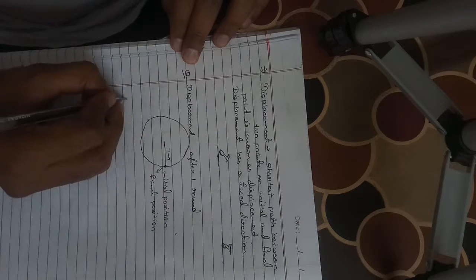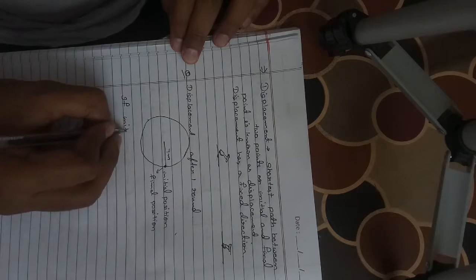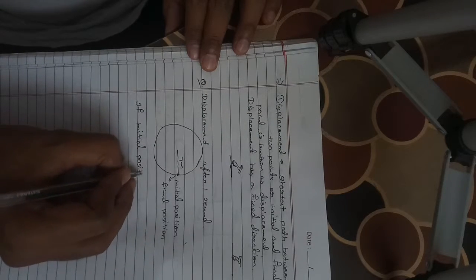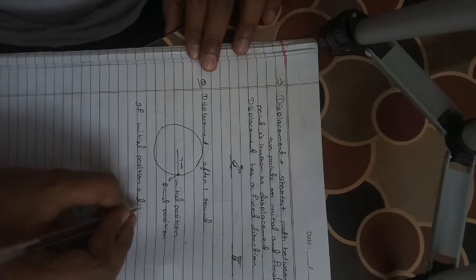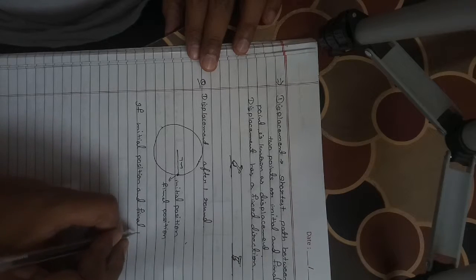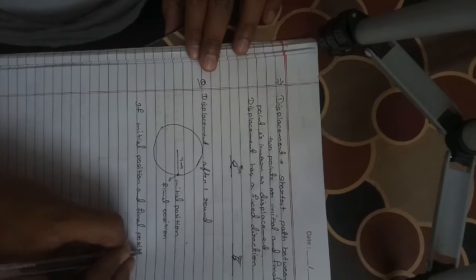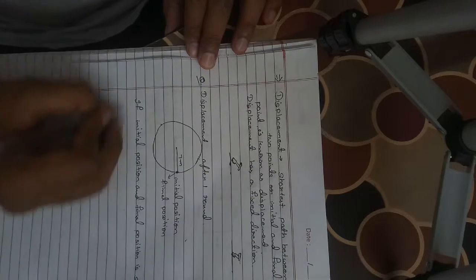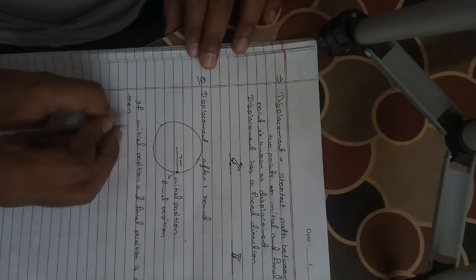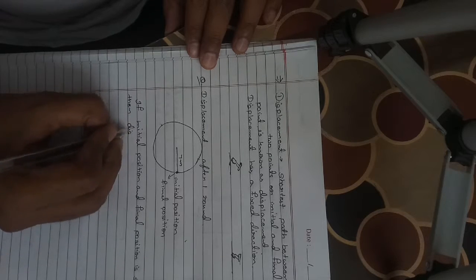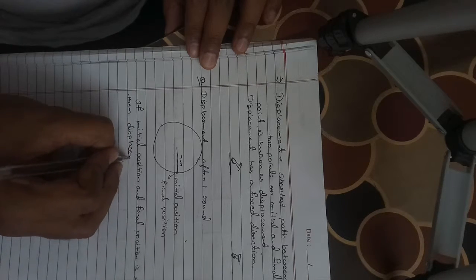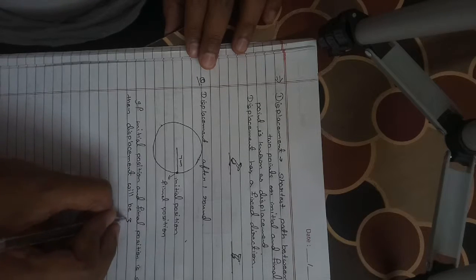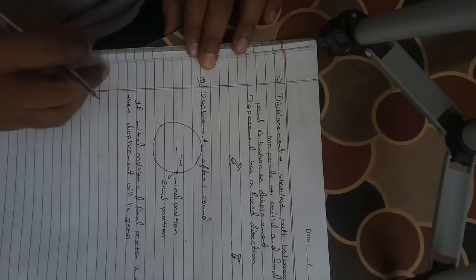So if initial position and final position is same, then displacement will be 0.